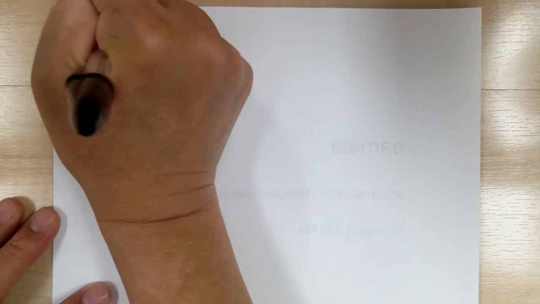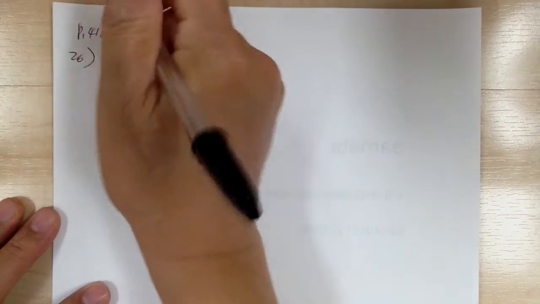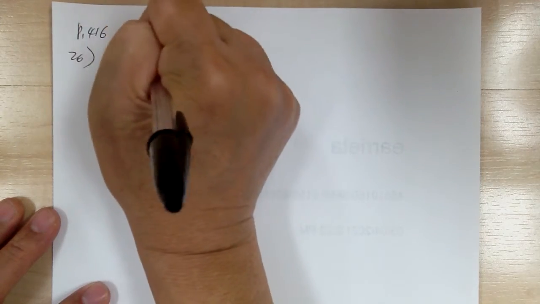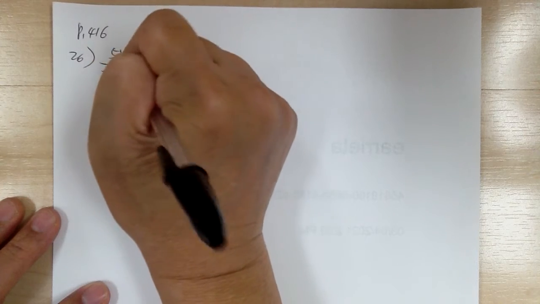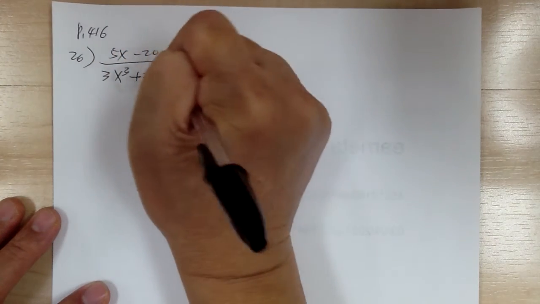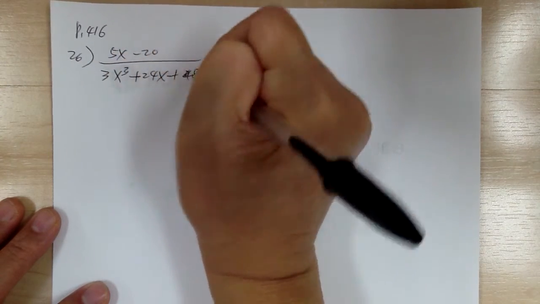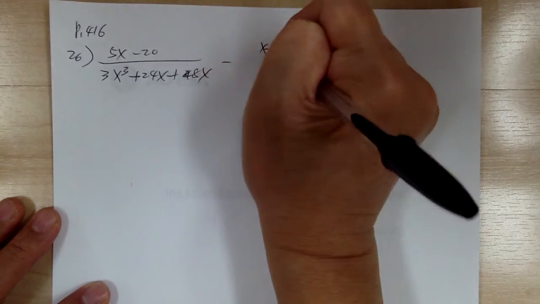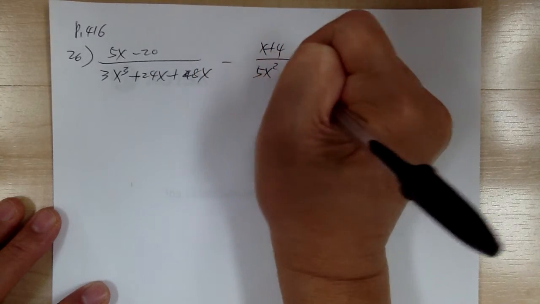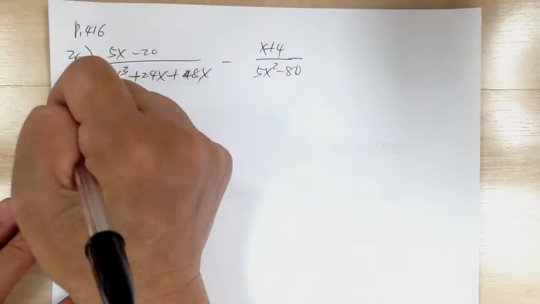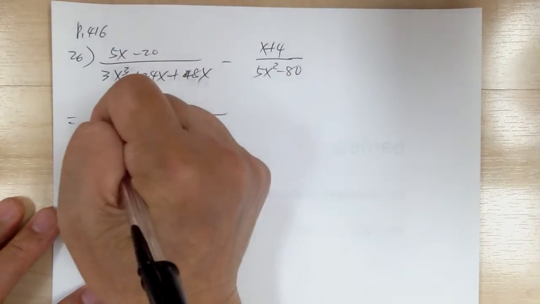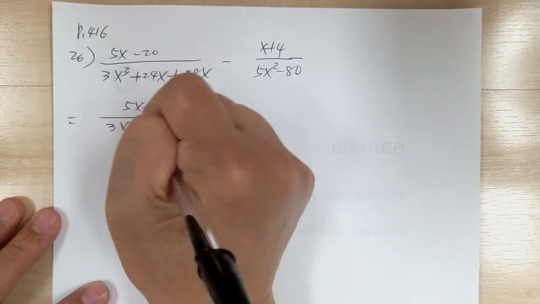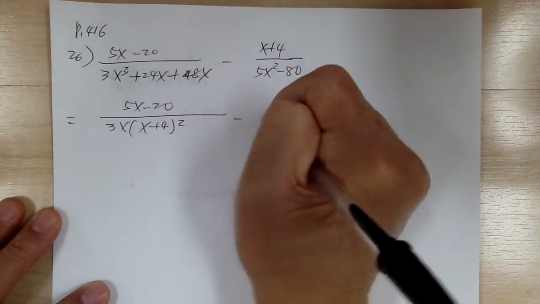Page 416, number 26. You got 5x minus 20. I'm just going to copy this over. So you got 5x minus 20, and this one you get 3x, x plus 4 squared.